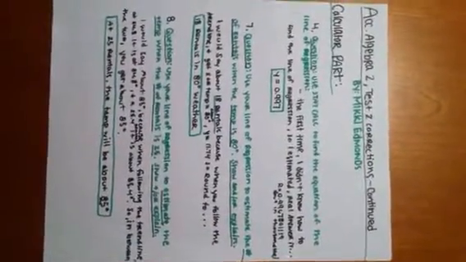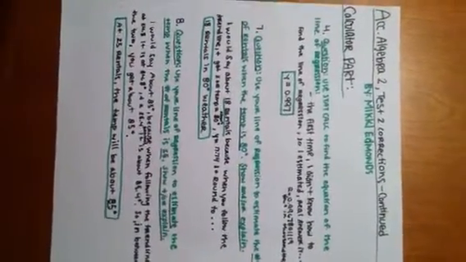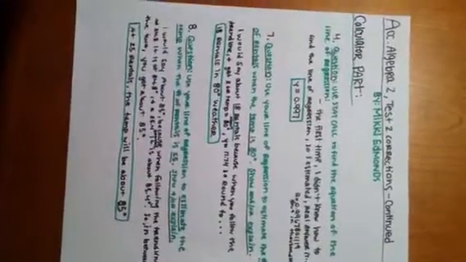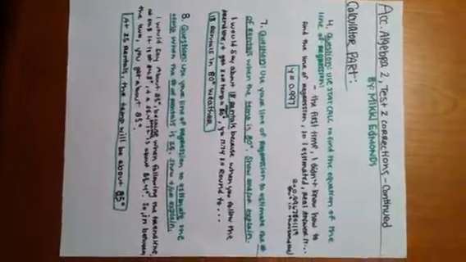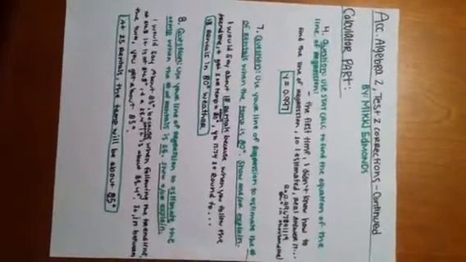Now to the calculator part of the test that I got wrong. Question 4, you have to use stat calc to find the equation of the line of regression, and that is for this graph on the test.